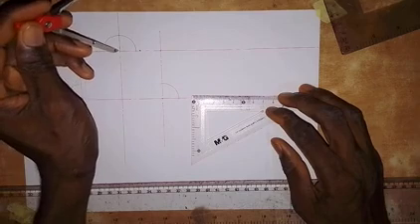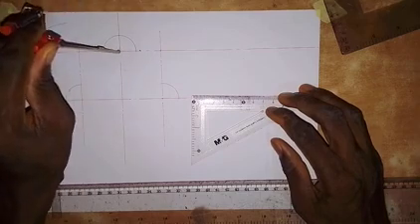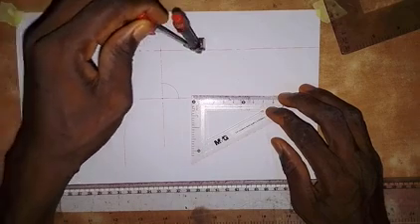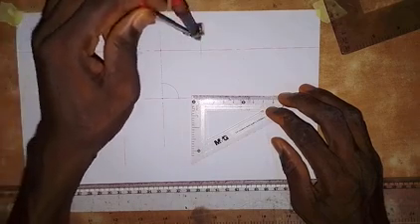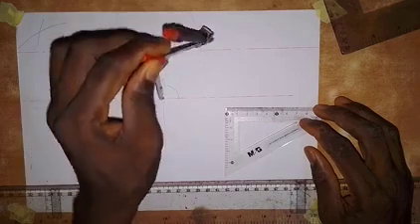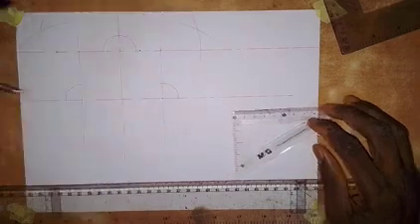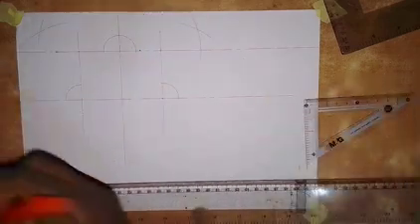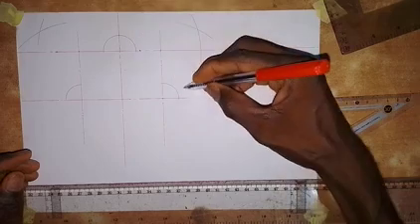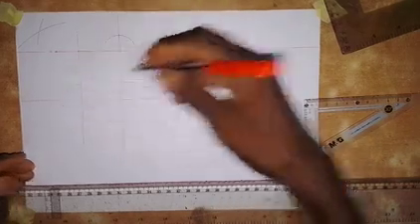All right. So we also put it at this point. So we are going to make an arc here, where they intersect, and we also make an arc here in that same center. Then we put it at this point here. Then we make an arc here. So these points of intersection are the ones that we are going to make use of to draw the arc that will connect these two arcs together and also connect this together.